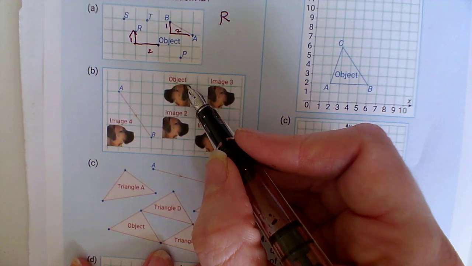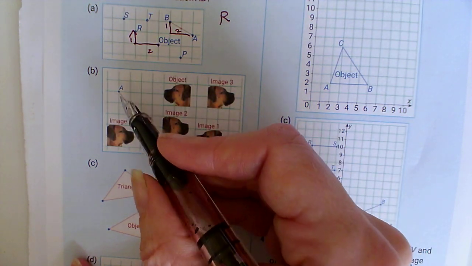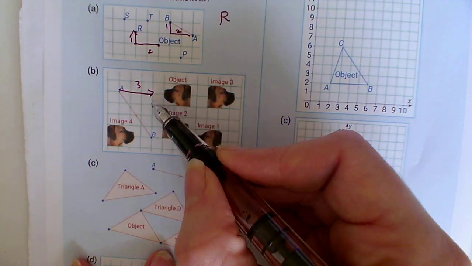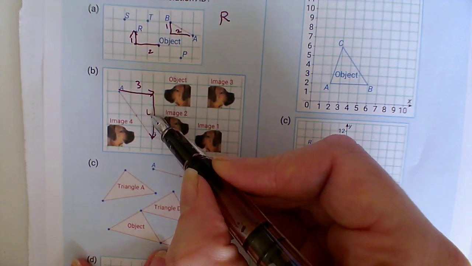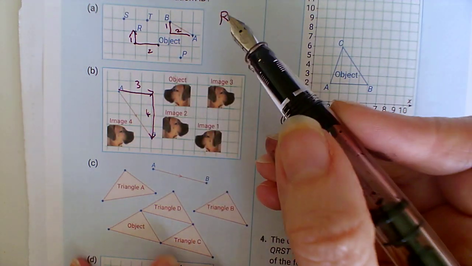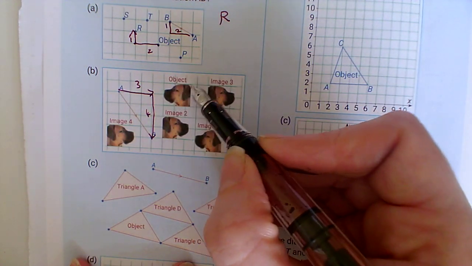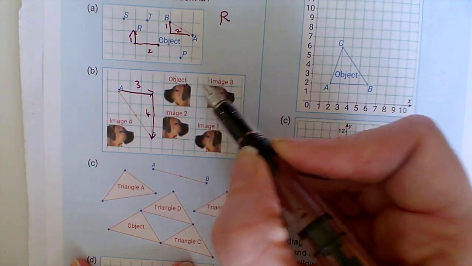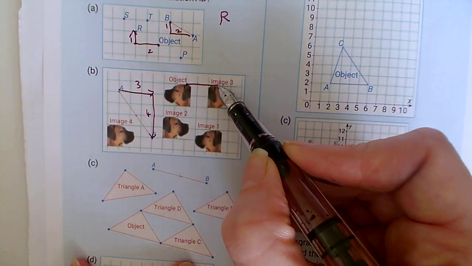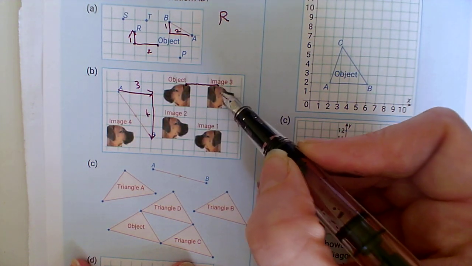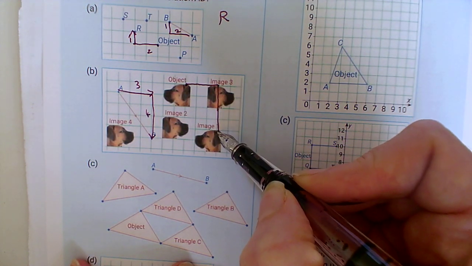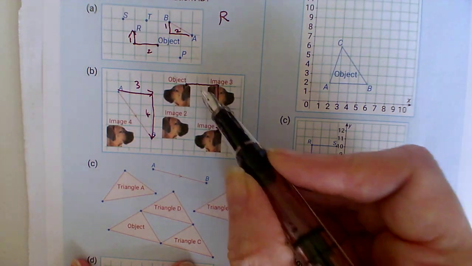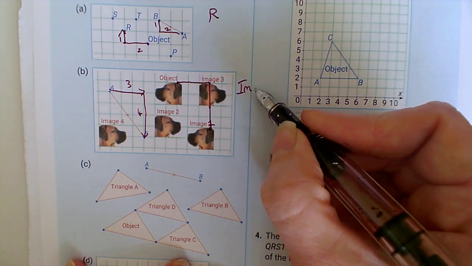So here's my object. Here's my translation. I'm going from A to B. I'm going 3 boxes over and 4 boxes down. So if I pick any point, say the dog's, I want one that's on a point, the dog's forehead here. 3 boxes over and 4 boxes down. There is my image, and I kind of wrote over it, but it was image 1. So image 1 was my answer here.